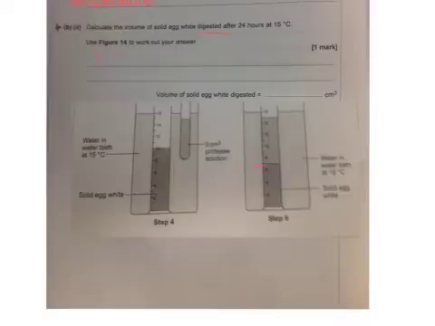So what we need to do is 10 for our starting amount, minus 7, which is the finishing amount, and that gives us 3 centimetres cubed for our answer. So that is a 1 marker. Quite nice and simple, that one.